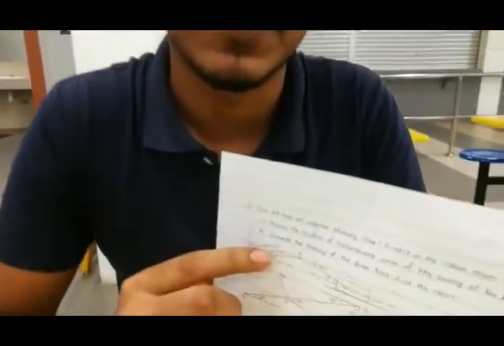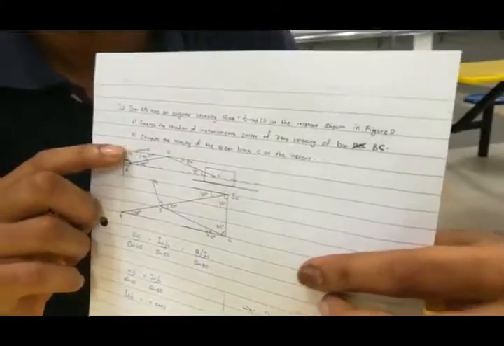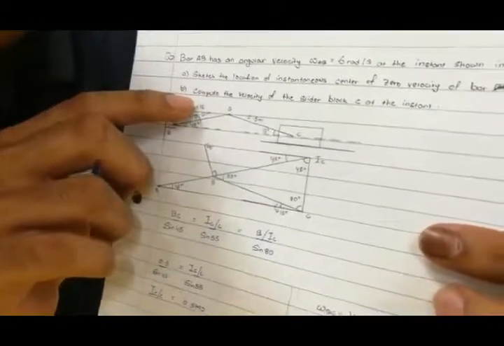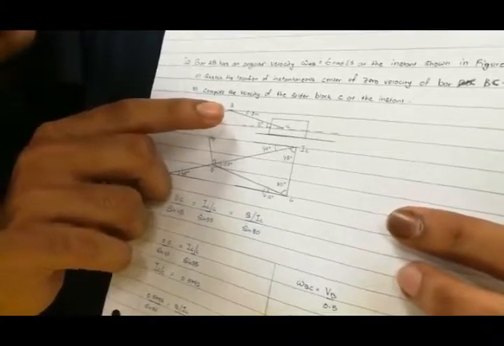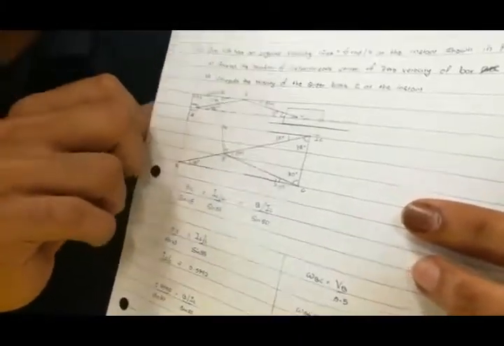For the second part, John will explain the steps to find the velocity of B and C. I'm going to continue on question 2. Ganesh has explained to you about A, and I'm going to explain how to do B. As we can see, part B is about computing the velocity of the slider block C at the instant.